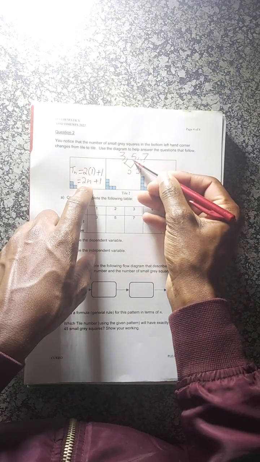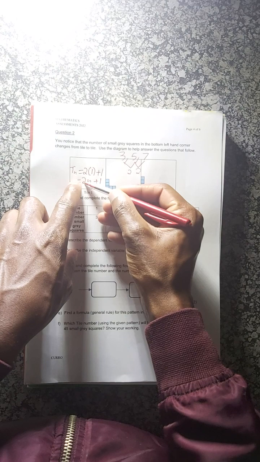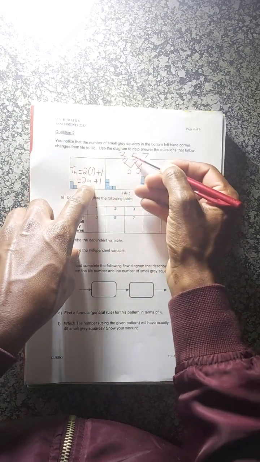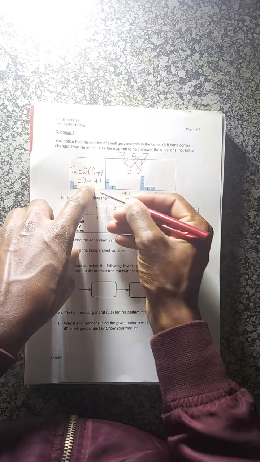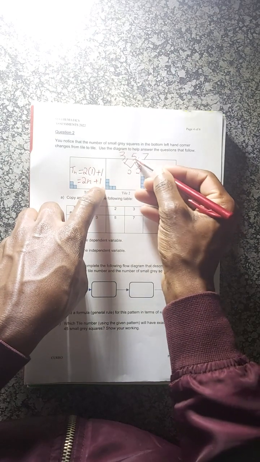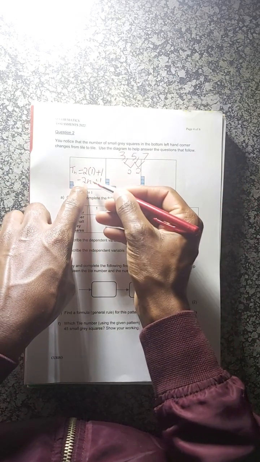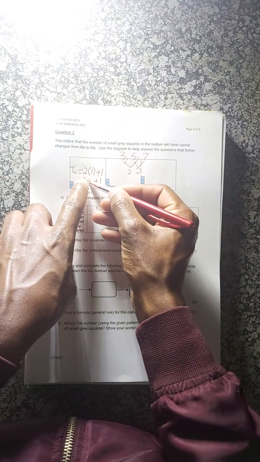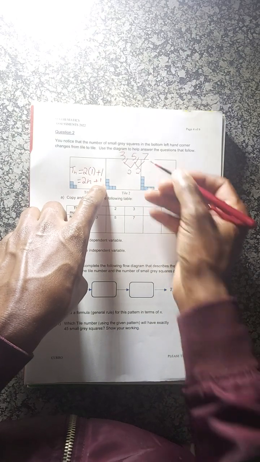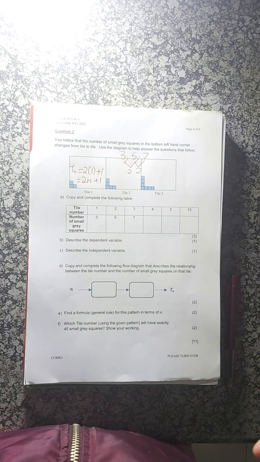When I want tile 2, I say 2 multiplied by 2, because 5 is in position 2. Then when I add 1, I get 5. When I want tile 3, I say 2 multiplied by 3, which is 6. 6 plus 1 is equal to 7. Let's do 4 now. If I want tile 4, guys, use your calculator. It's easier to use your calculator.